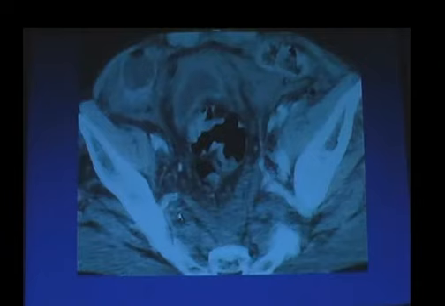This is typically associated with pelvic fractures. In this case, you can see the extravasation of the contrast material from the bladder down deep into the pelvis and multiple bony fractures of the pelvis. This is that same case. Again, you can see extravasation down into the left side of the pelvis also. This is a corresponding cystogram where you can see the extravasation of contrast material into the left side of the pelvis.